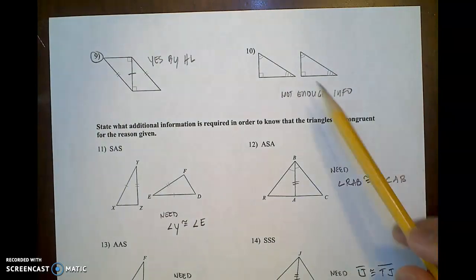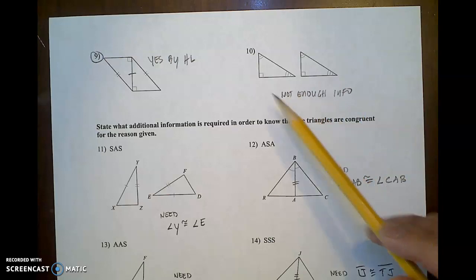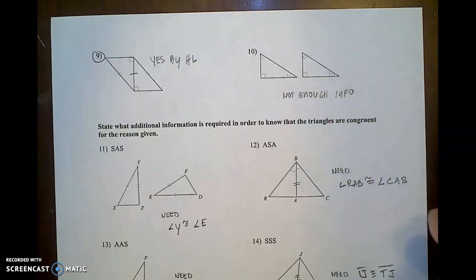Again, reminder that AAA is not a postulate. You cannot prove triangles congruent if you have all three angles marked up.